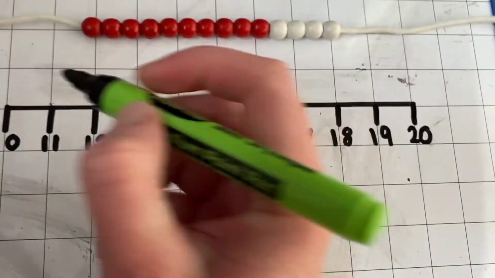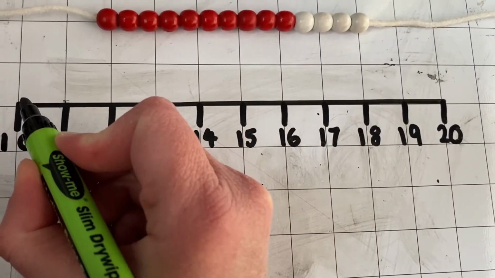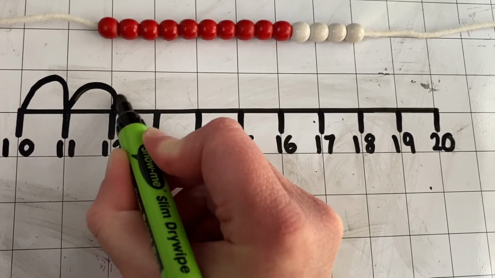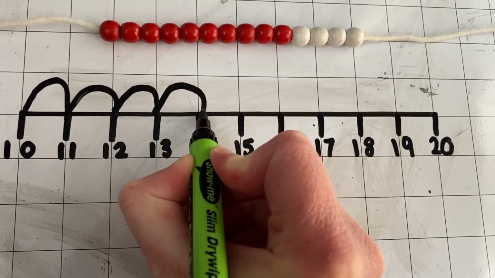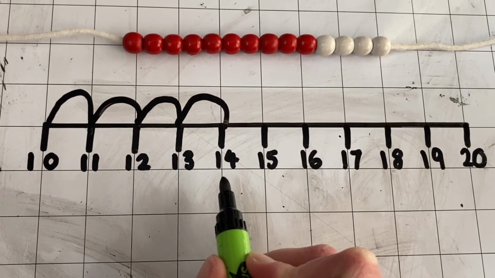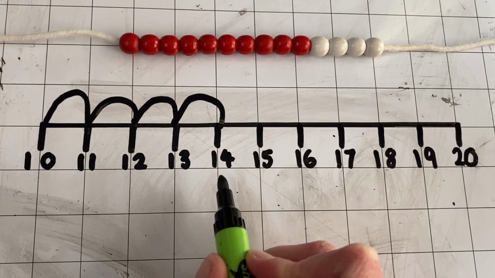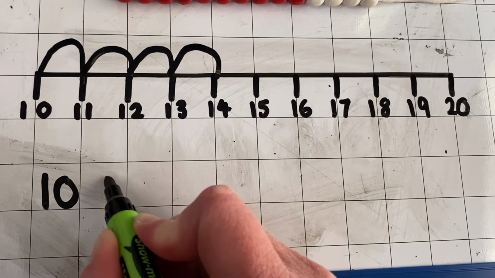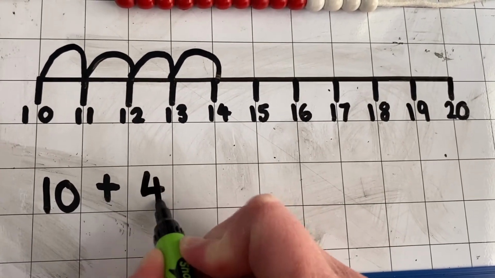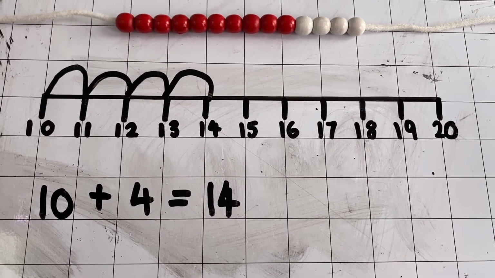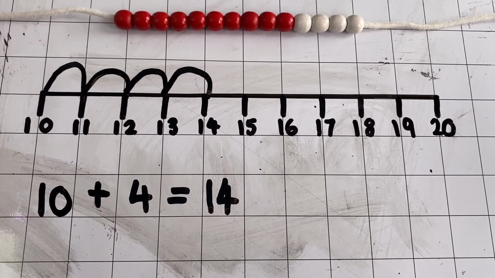Here we would start at number 10, being the largest number, and count on 4. 1, 2, 3, 4, reaching 14 as our total. Finally, children will be able to move on to the abstract understanding by writing 10 add 4 equals 14. We encourage children to put the largest number in their head and count on.